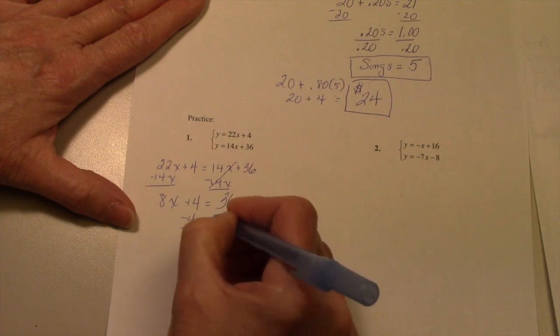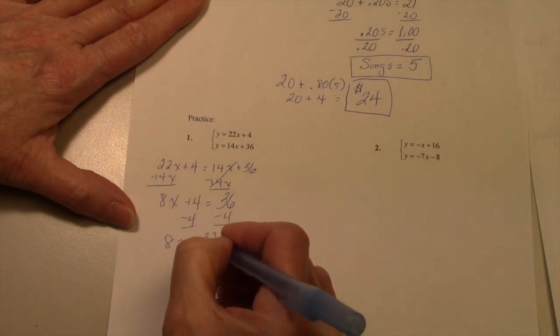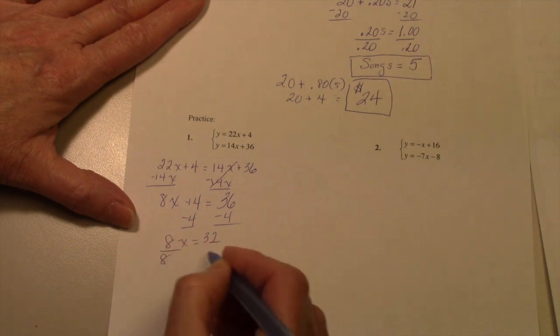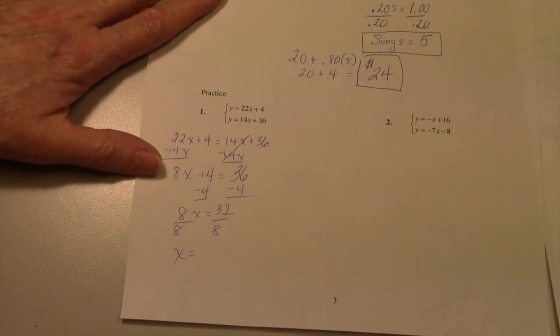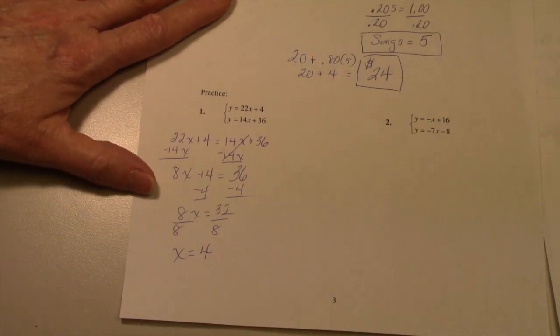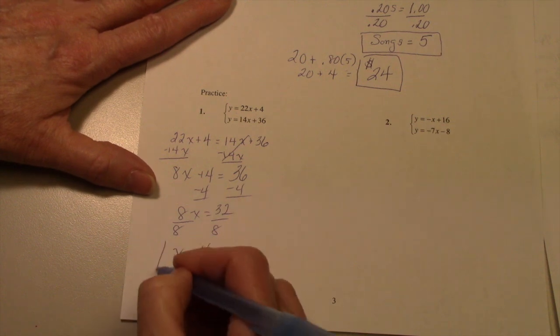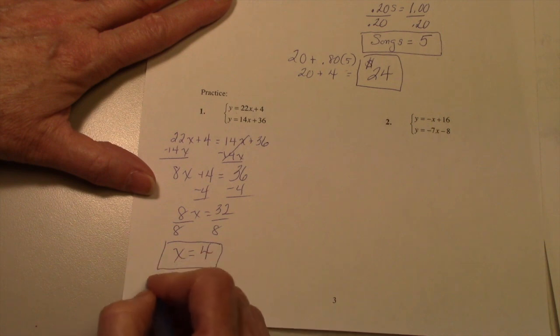Subtract the 4. 8x equals 32. Divide by 8, divide by 8. How many 8s are in 32? Right? So x is 4. Go back up to the top. We're going to find out y.